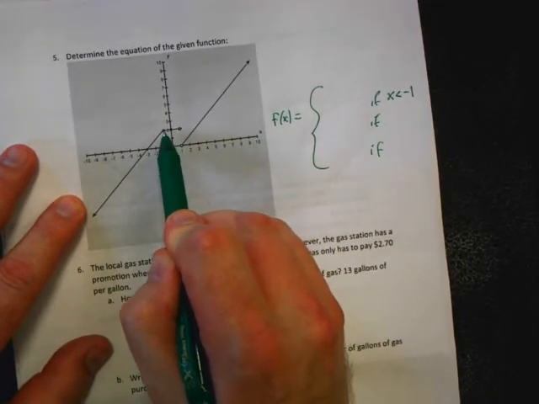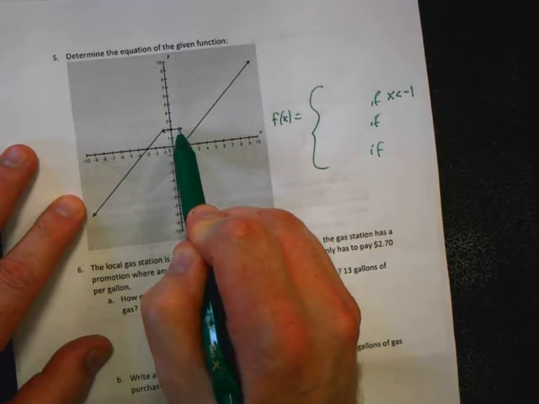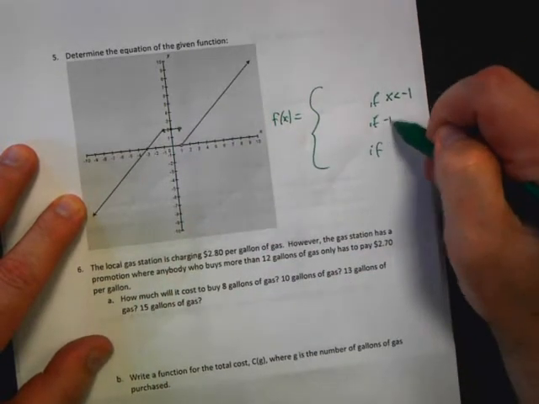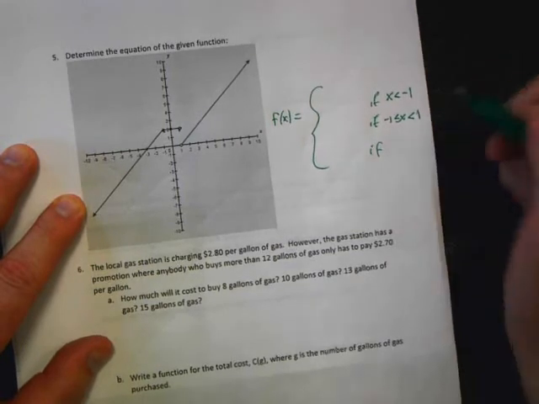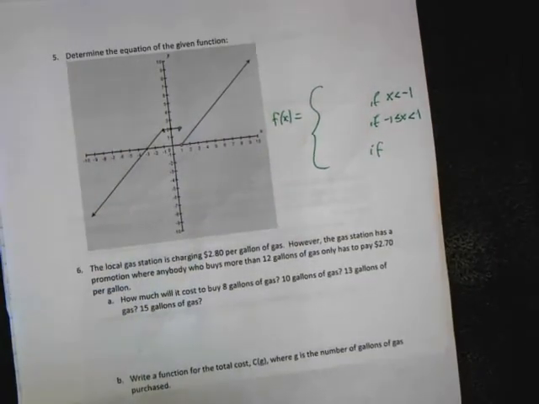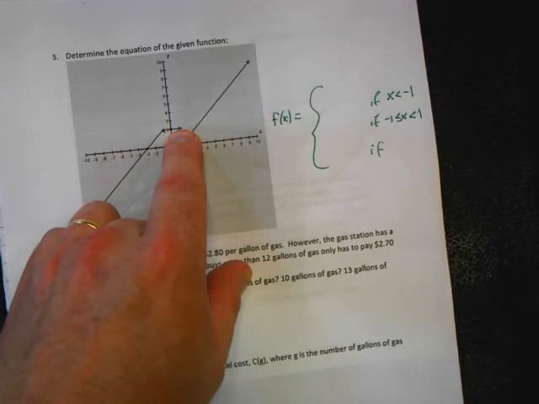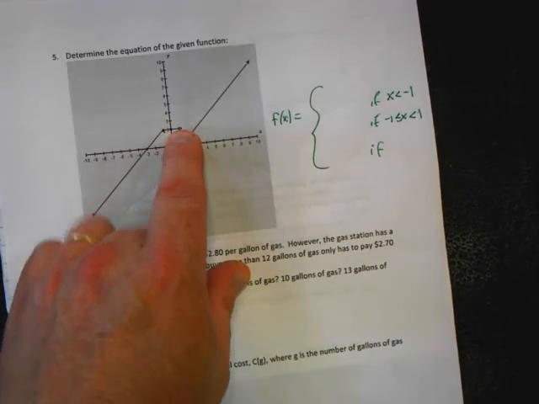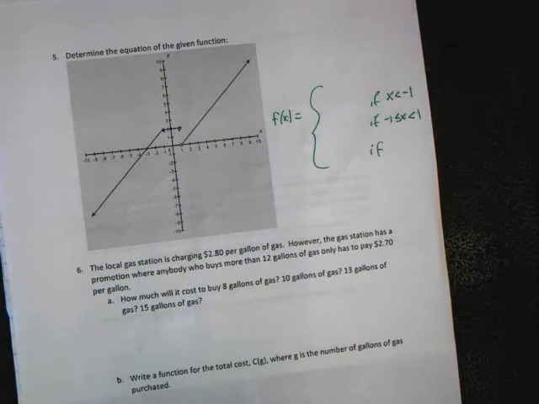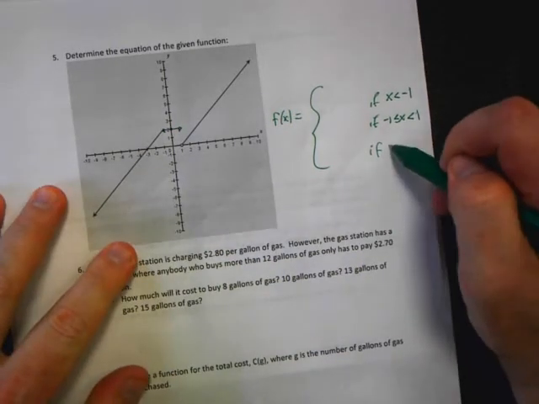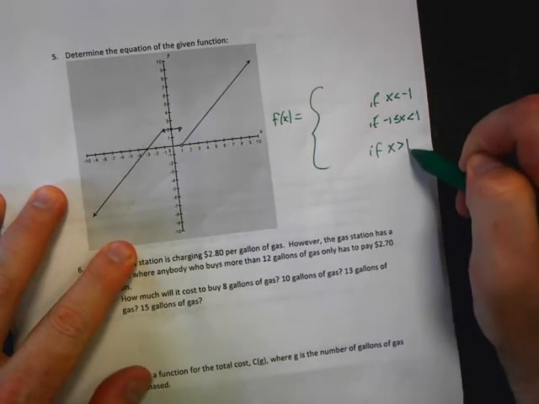It goes from negative 1 to 1, so that's negative 1 less than or equal to x less than 1. Less than 1 because there was no dot there. And how about the last one? Starts at 1 and goes to the right, so x is greater than 1.